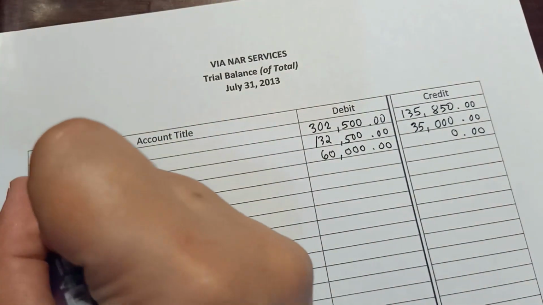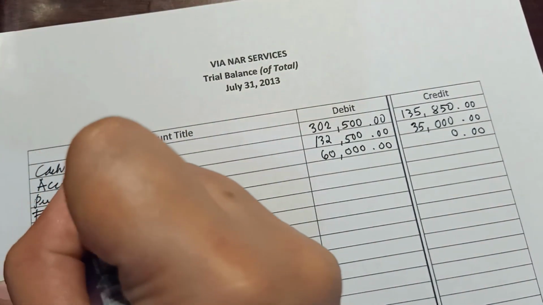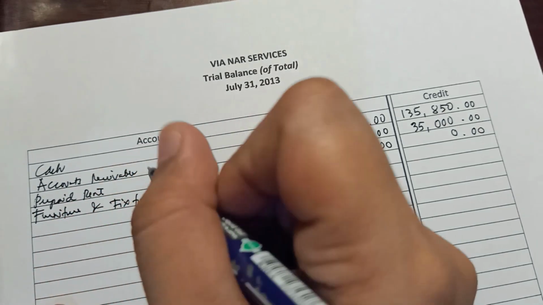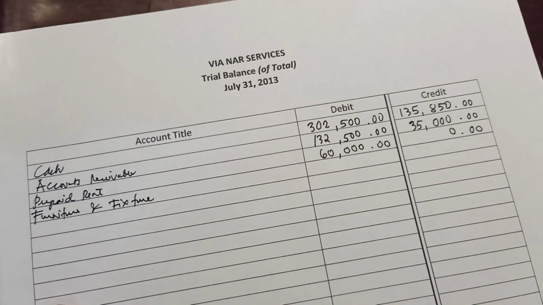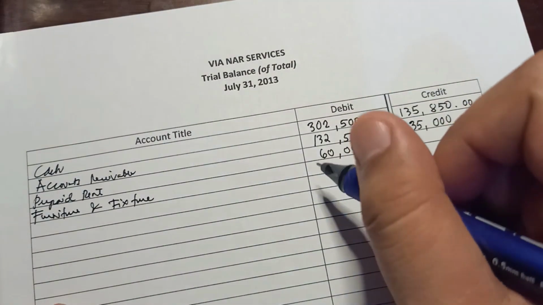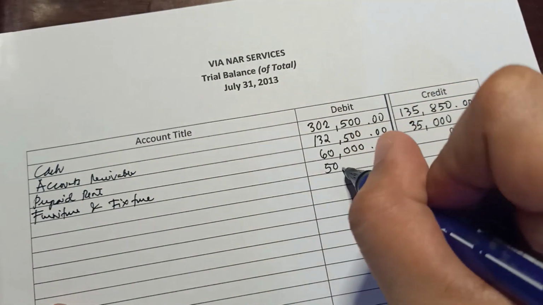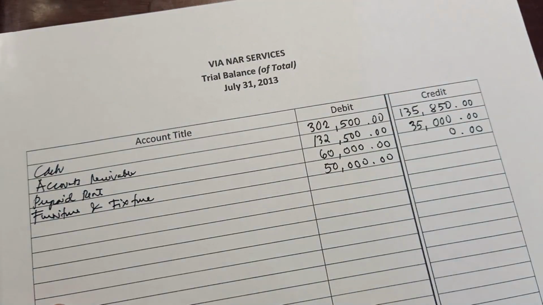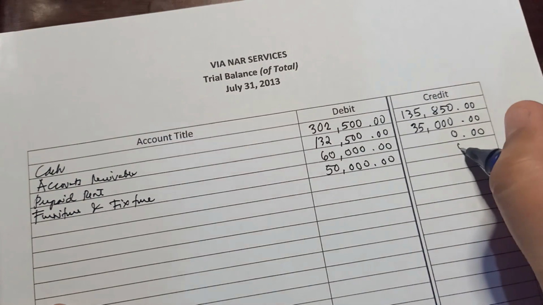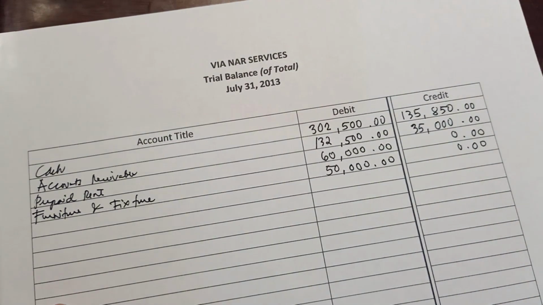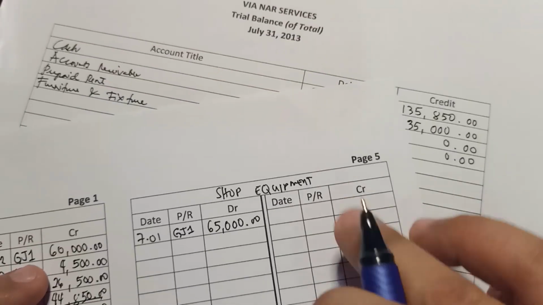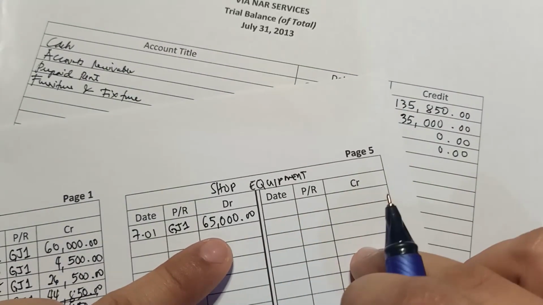Next, furniture and fixture. Debit side, 50,000 pesos. Wala din po tayo niyan sa ledger. So, 0.00. Next is the shop equipment. Ayan, shop equipment. Debit lang po siya, wala din pong credit.